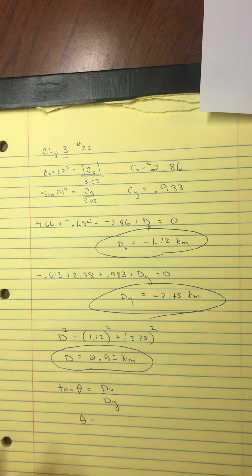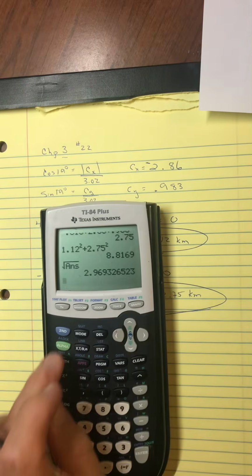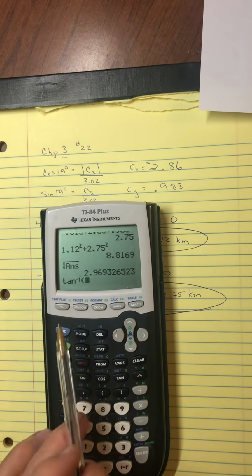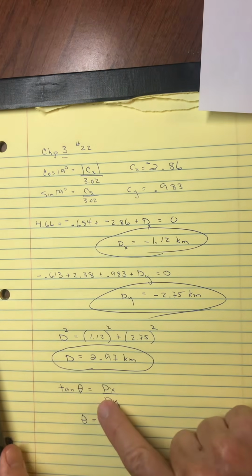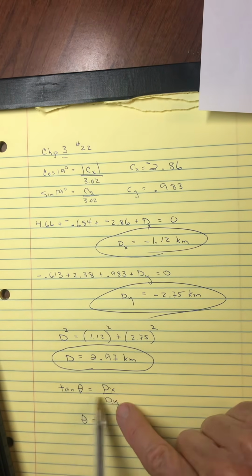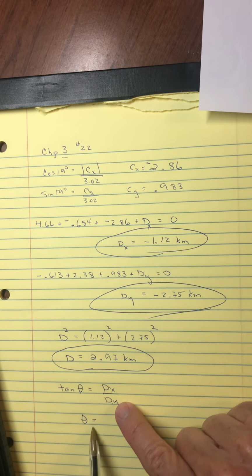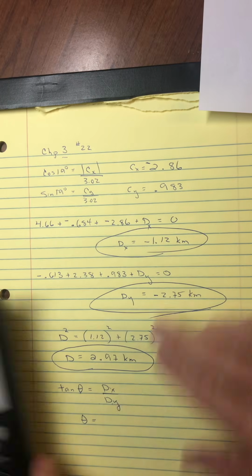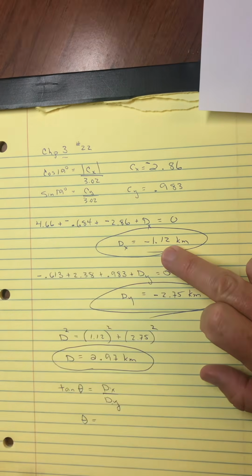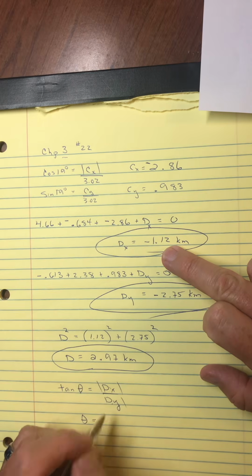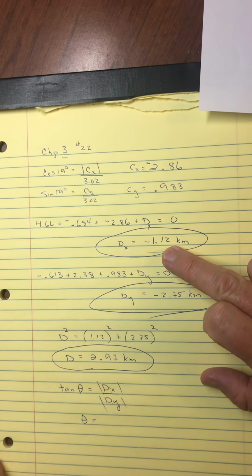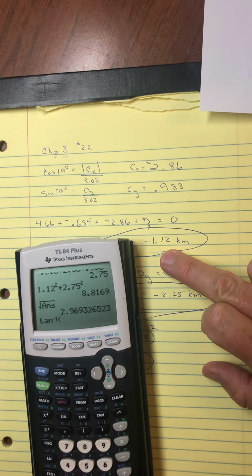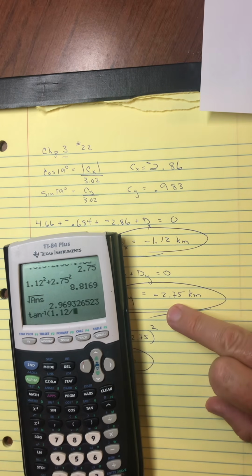Okay, so to get this angle, I guess the first thing I would do is go inverse tangent. And I'm going to take the inverse tangent of both sides. That's why it gets rid of the tangent function, so I just have a theta. And then I'll have the dx. And I should have said I was doing like a triangle, so it's its magnitude. Okay, so how long is it? 1.12, and then divided by 2.75.